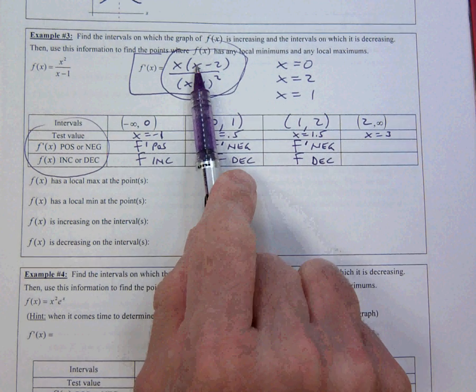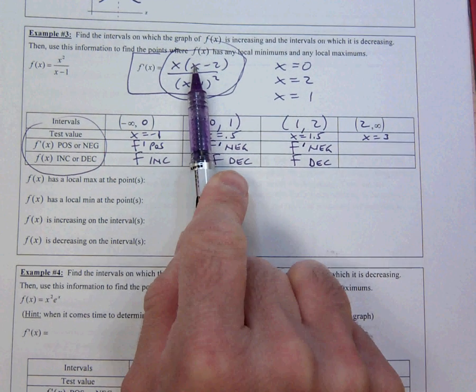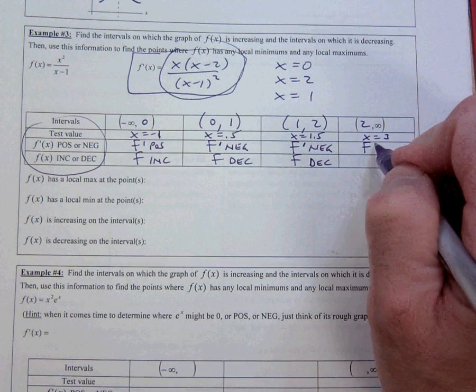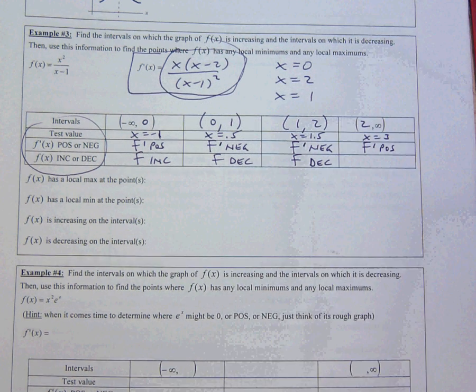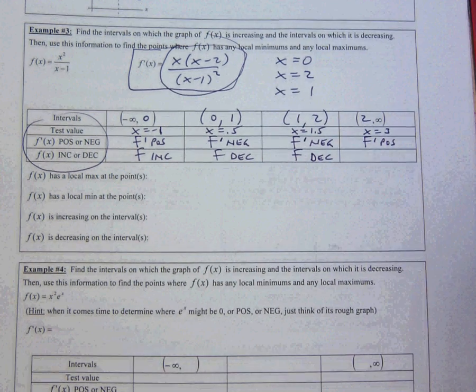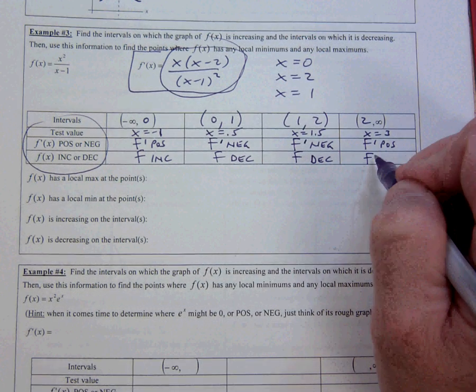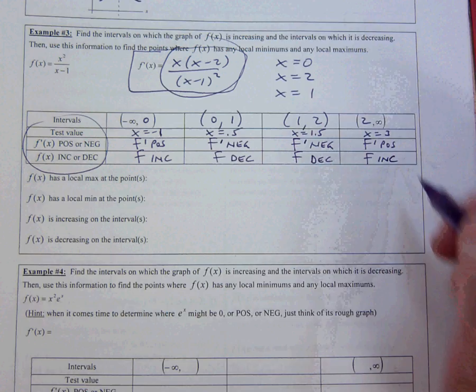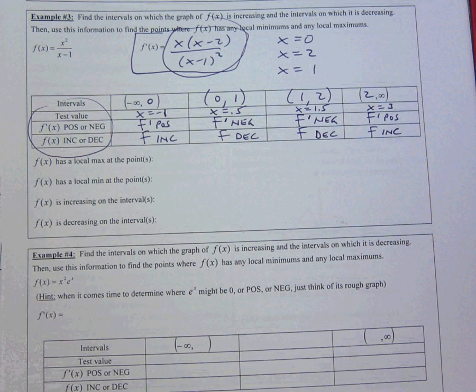Quick, is f prime positive or negative at 3? Positive. And if f prime is positive on that interval, what can you say about f on that interval? It's increasing. Okay. All right, so are you ready?